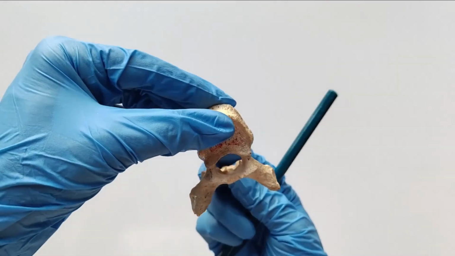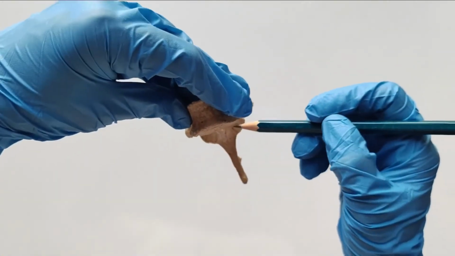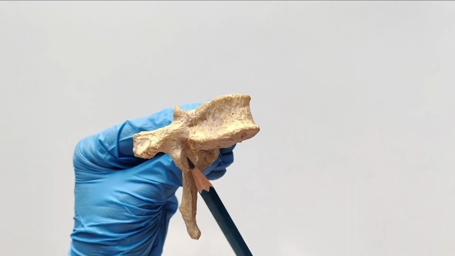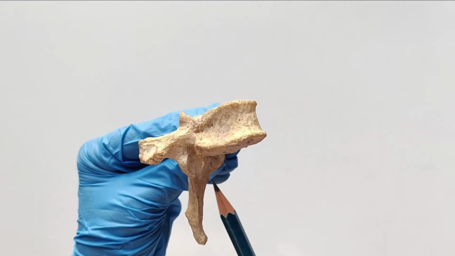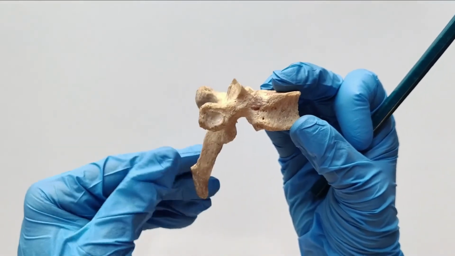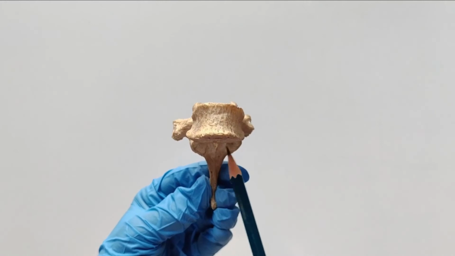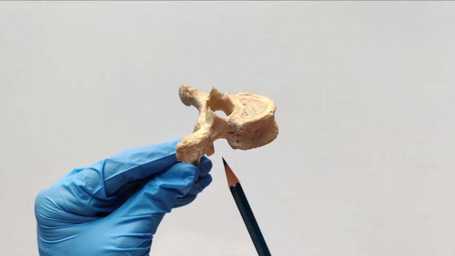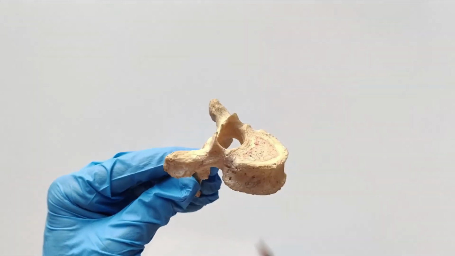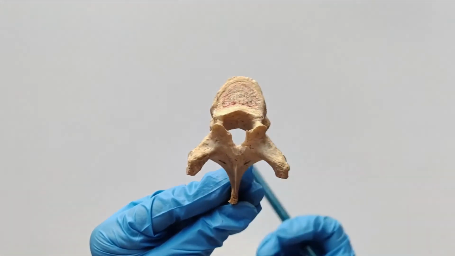You can notice the alignment of the inferior articular facets is such that they face slightly medially and also slightly downwards. So the inferior articular facets face forwards, medially, and downwards.